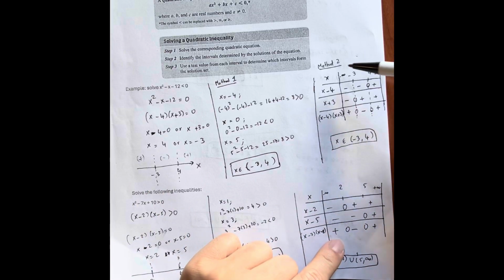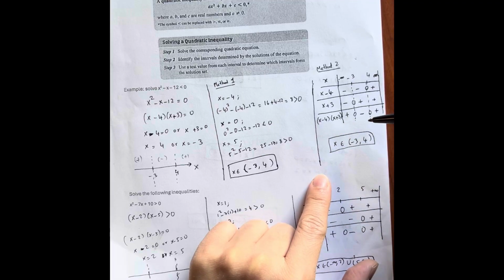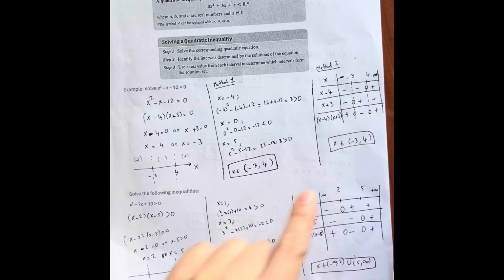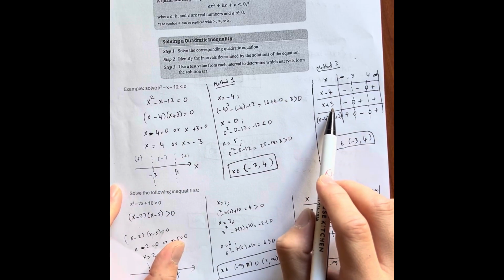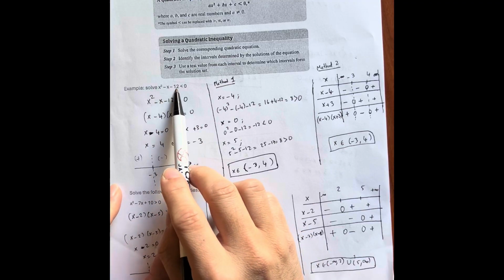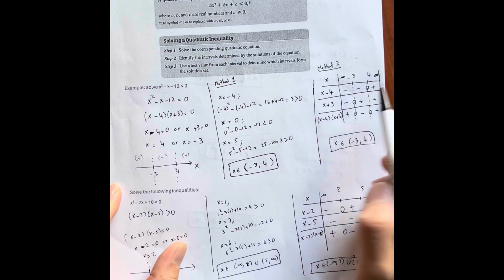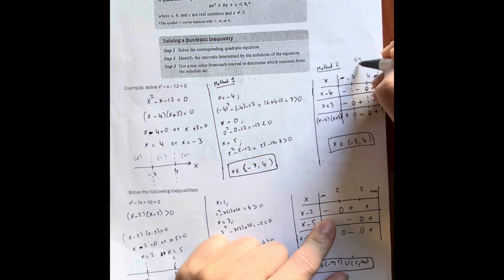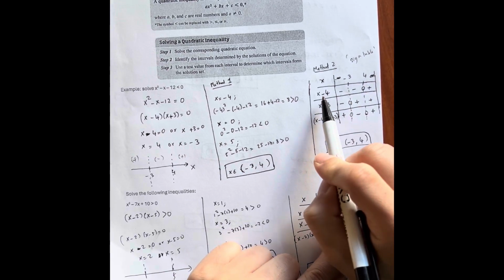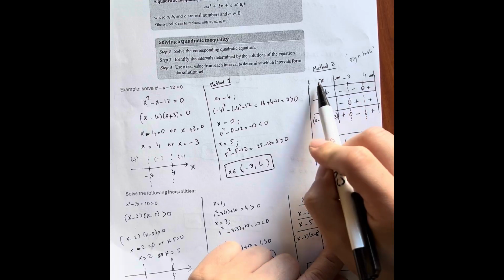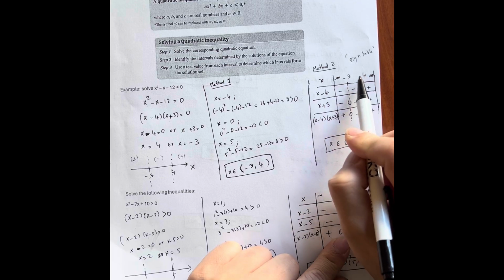And here's another method that some other textbooks use. This one doesn't require plugging in any specific values. Basically it breaks down into 2 different linear forms. So x squared minus x minus 12 is the same thing as x minus 4 times x plus 3. We look at the sign of each one. This is called a sign table. The first row is x from negative infinity to infinity, with -3 and 4 being the roots that we found here.